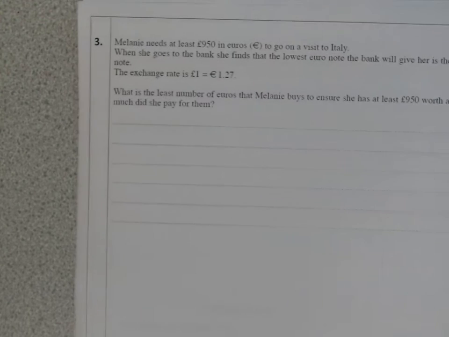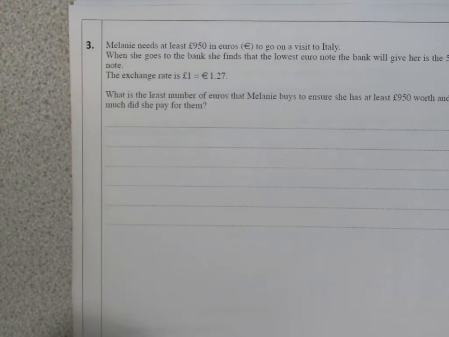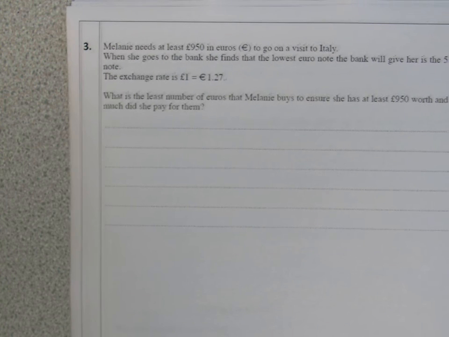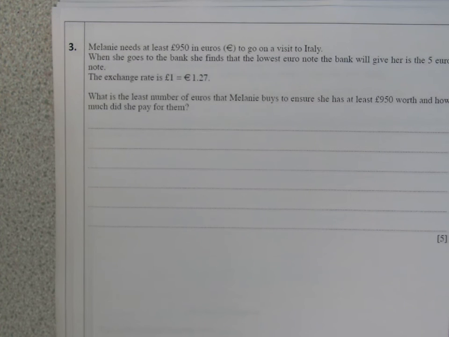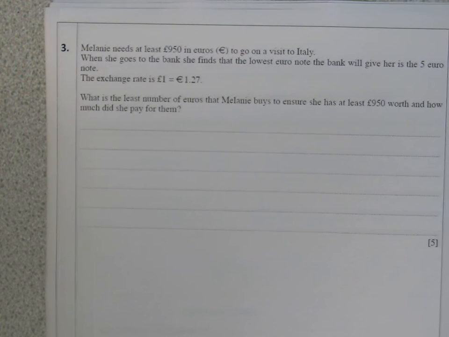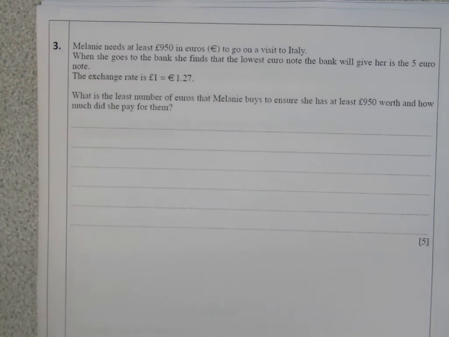Question 3. Melanie needs at least £950 in euros to go on a visit to Italy. When she goes to the bank, she finds that the lowest euro note that the bank will give her is the €5 note. The exchange rate is £1 equals 1.27 euros. What is the least number of euros that Melanie buys to ensure that she has at least £950 worth, and how much did she pay for them?